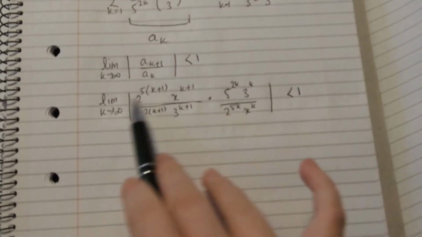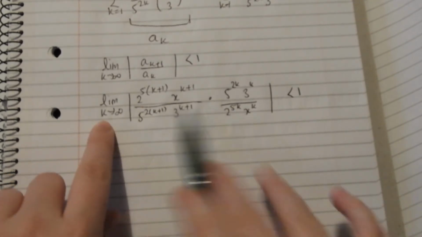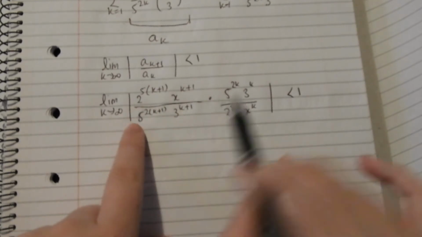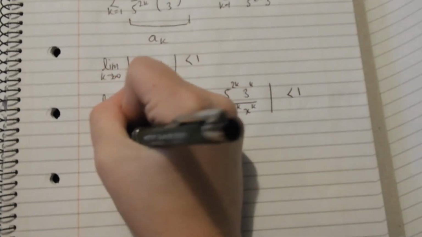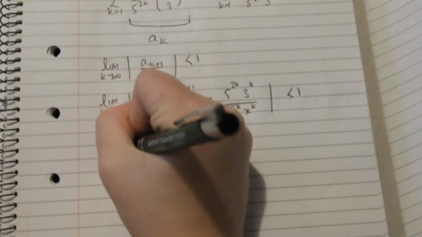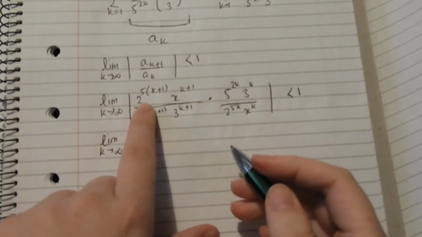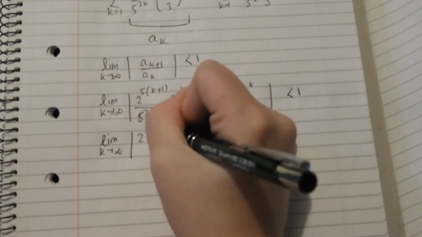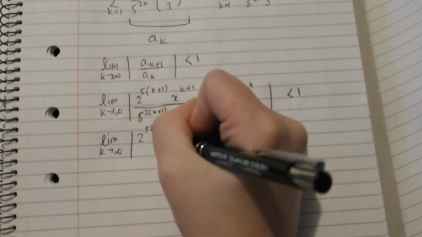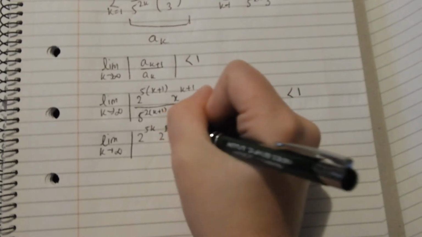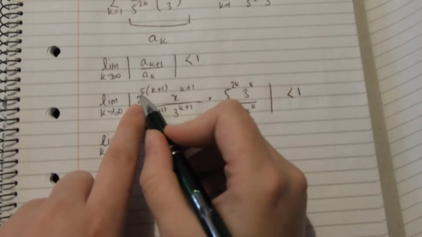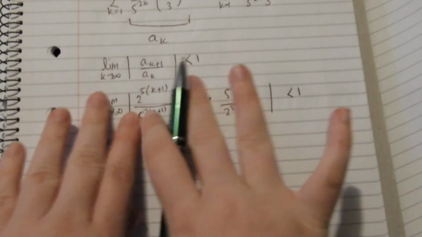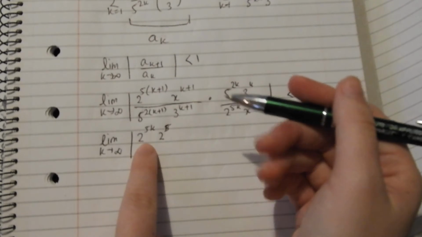So now, this is crazy to find the limit, right? This is stupid. So what we need to do is split these up and cancel a few things out. So we've got the limit, absolute value. This can be broken up into 2 to the 5k times 2 to the 5. What just happened there is I expanded the brackets, 2 to the 5k plus 5, and then you can split them, so they're timesing.